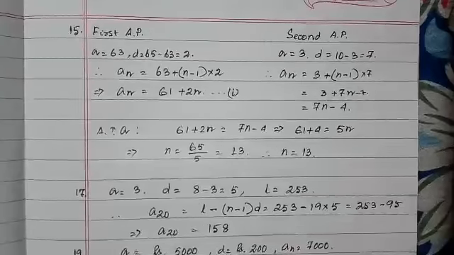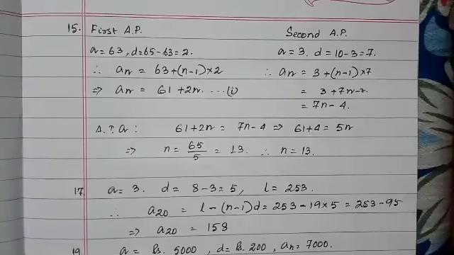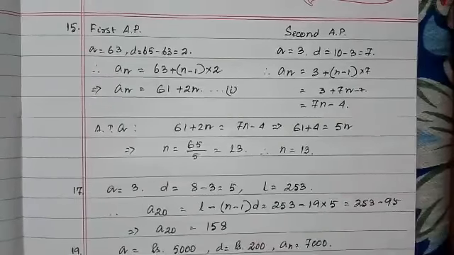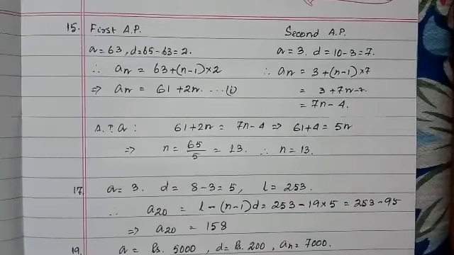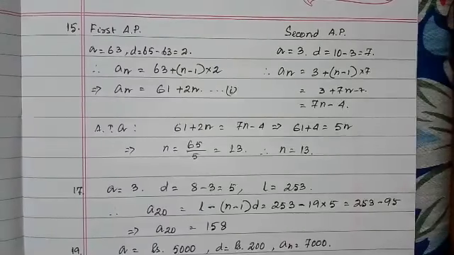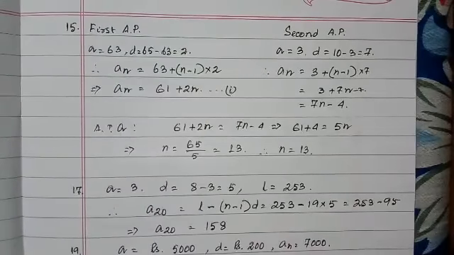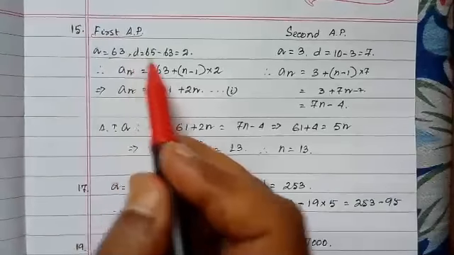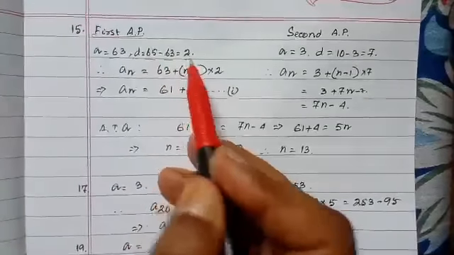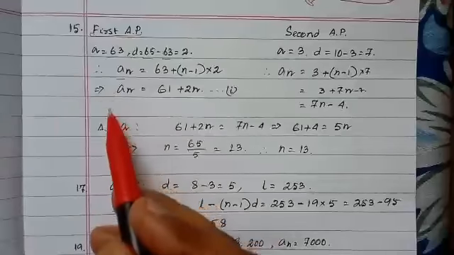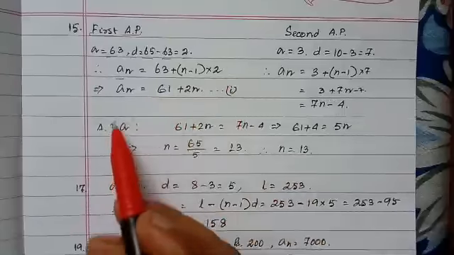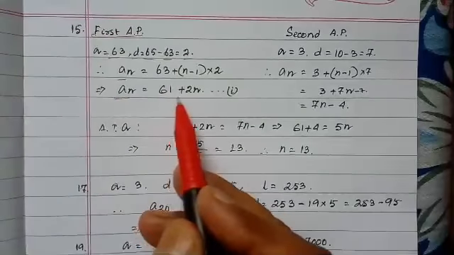Sum number 15. Let us read the sum. For what value of n are the nth terms of two APs 63, 65, 67 and 3, 10, 17 equal? Okay. First AP, first term is 63. Common difference is 65 minus 63, that is 2. Therefore, nth term is equal to 63 plus (n minus 1) into d, that is 2. So we get an is equal to 61 plus 2n.